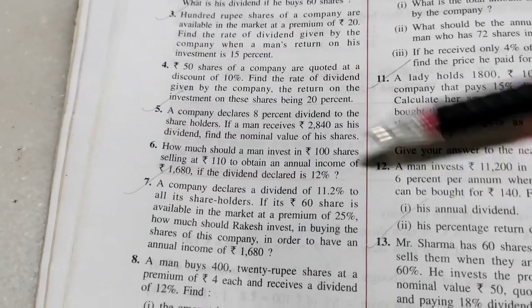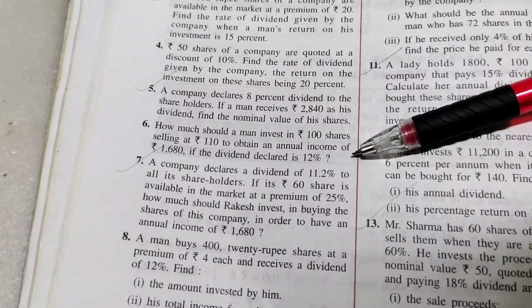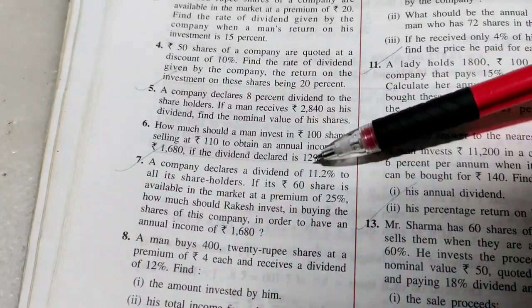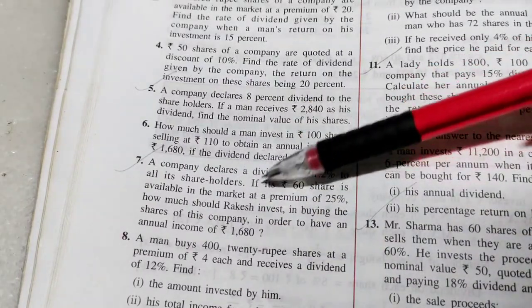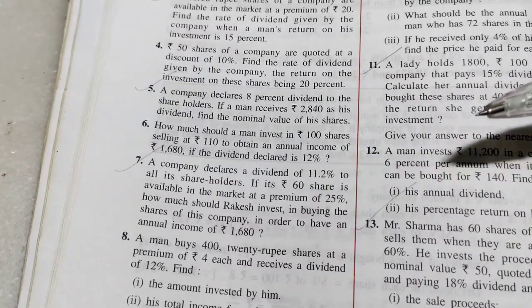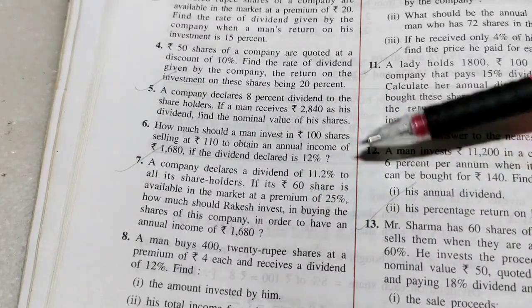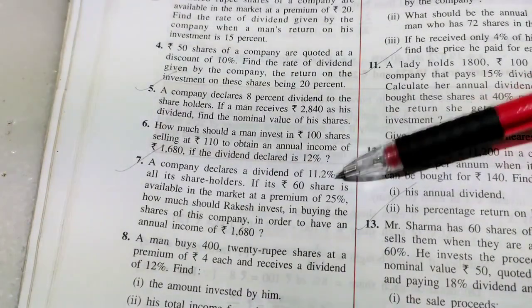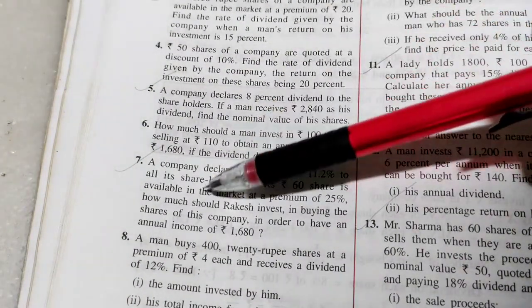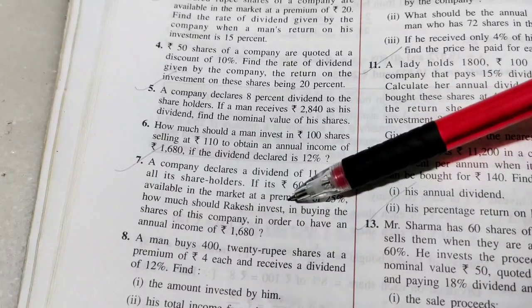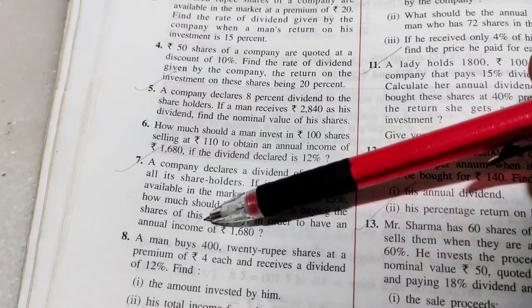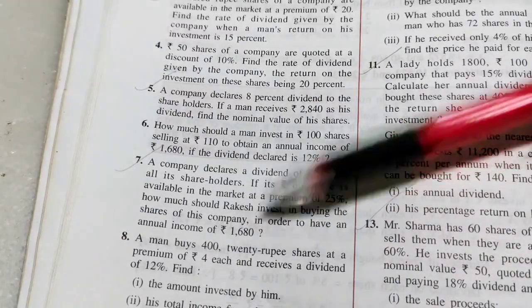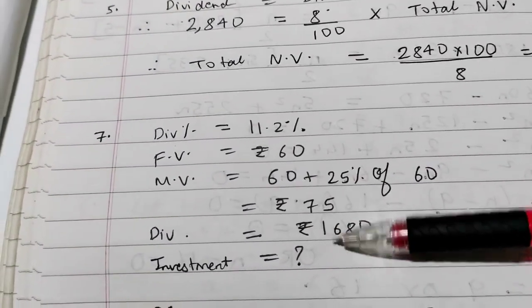Now the seventh sum. A company declares a dividend of 11.2% to all its shareholders, that's dividend percent, if its 60 rupees share, that is FV, is available in the market at a premium of 25%. So MV will be 60 plus 25% of 60, that is 60 plus 15, 75. How much should Rakesh invest? So investment is equal to question mark in buying the shares of his company in order to have an annual income, that is total dividend, of rupees 1,680. So always write all the data first, and investment is what we have to find out.